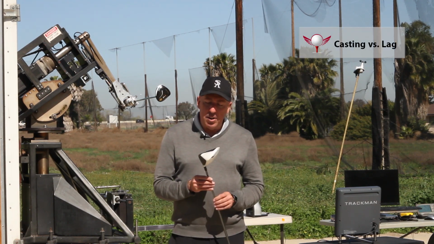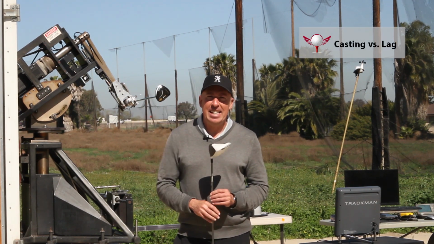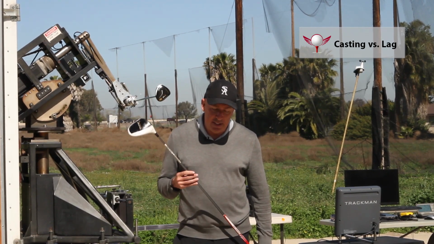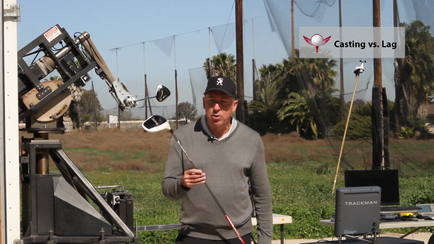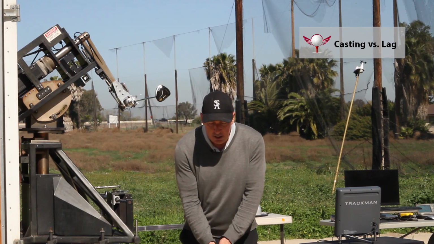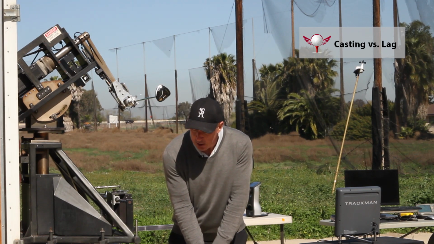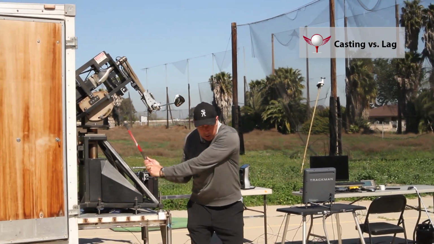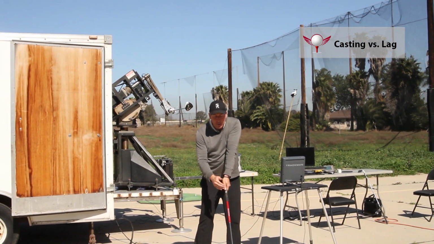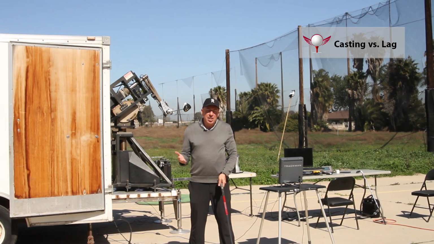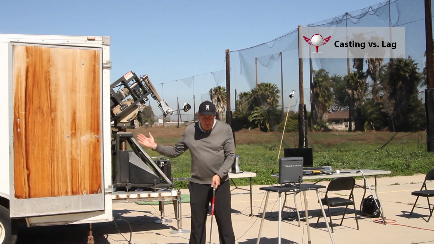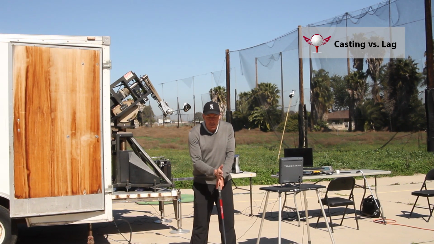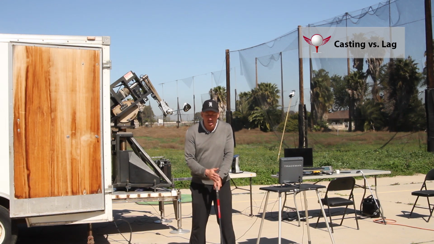What we're going to talk about is two terms, casting and lagging. They're two commonly used terms in the industry, and I'll describe them as such. So you have an address, let's say you release the club so that your left arm and the club are square. That's considered a standard swing, or a swing in which you bring the club head back to impact squarely.